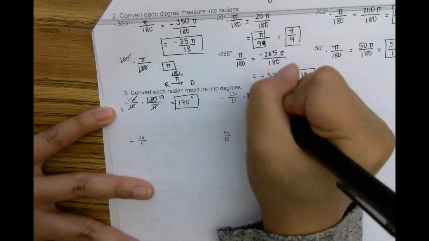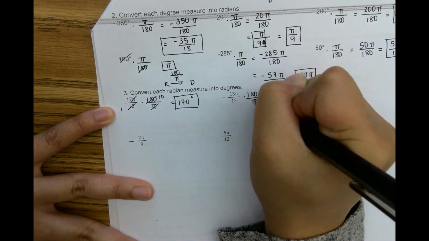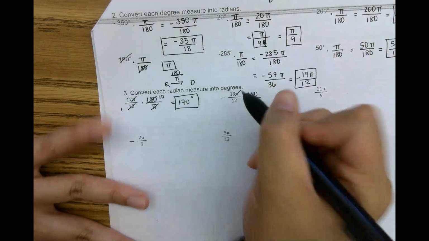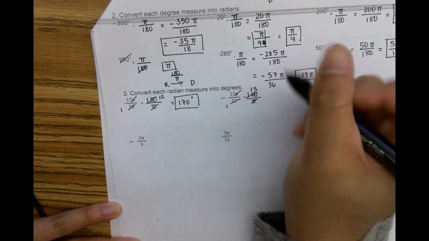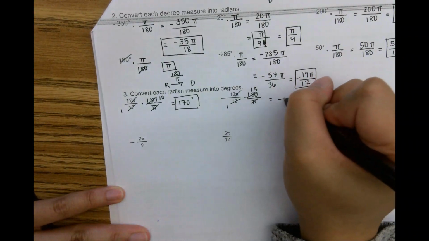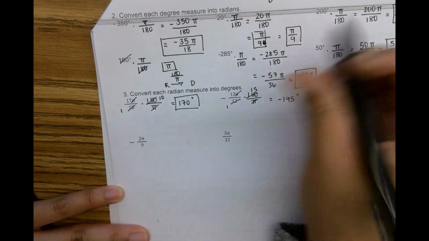Here, times 180 divided by pi, pi's cancel. Is 180 divisible by 12? Yes, it is. So this is once, and this goes into it 15 times. 13 times 15 is 195, so negative 195 degrees.